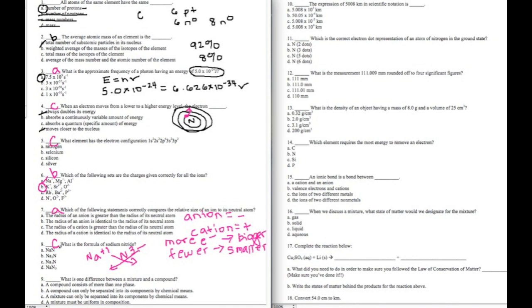What is the difference between a mixture and a compound? Remember, guys, a mixture is a bunch of compounds together. So a compound consists of more than one phase. I don't even know what that's talking about, right? A compound is just one, it's like water, for example. You've got atoms bound together, and it's going to be a repeat of those. So that doesn't make any sense to me.